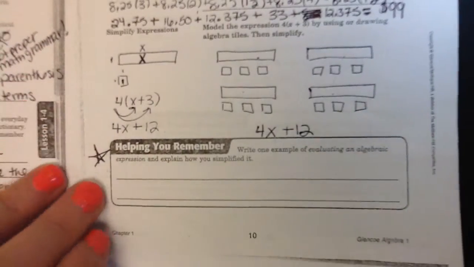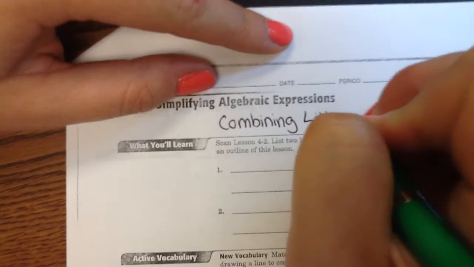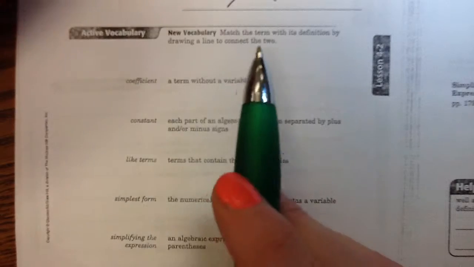All right, so now we're going to turn to the next part of this video. This one is about simplifying algebraic expressions and most specifically combining like terms. And I told you we would get back to what like terms meant. Like usual, we're going to skip the preview and go right into the lesson. So we have some new vocabulary.